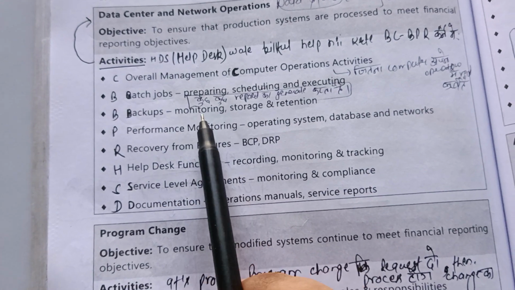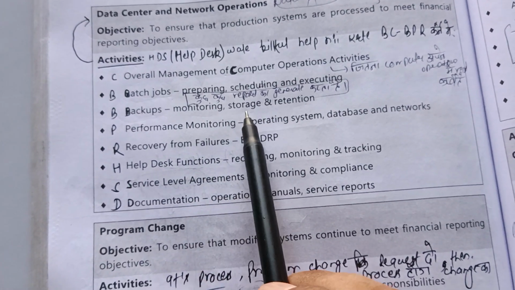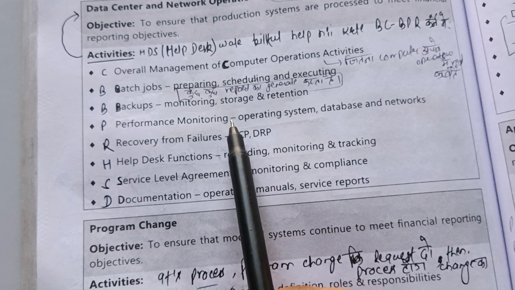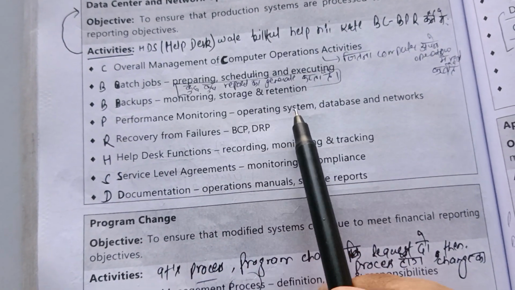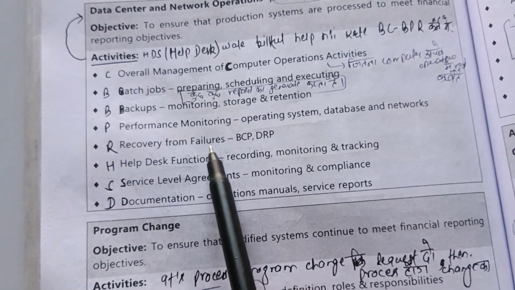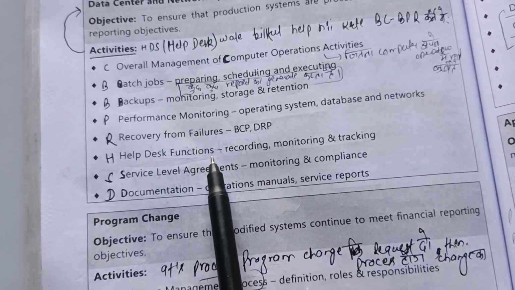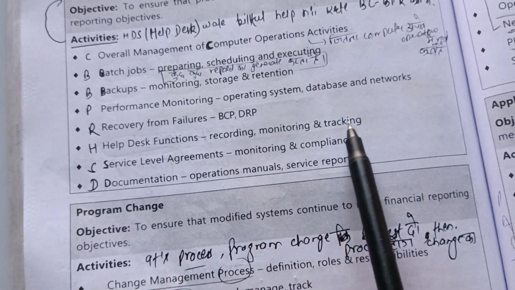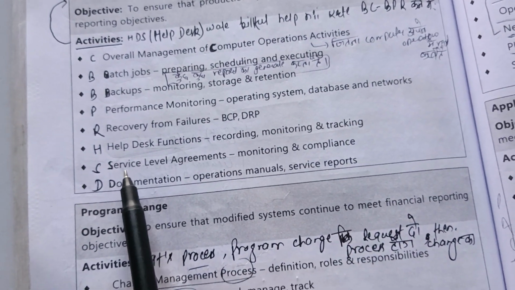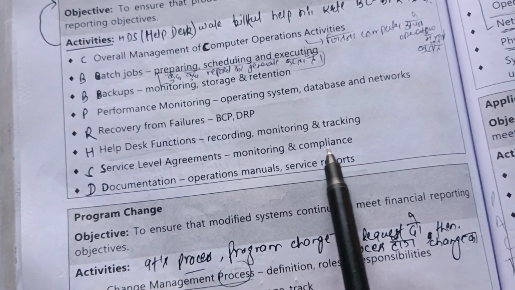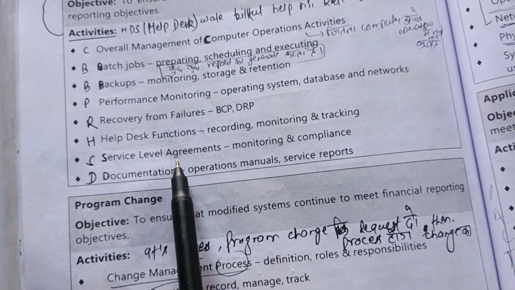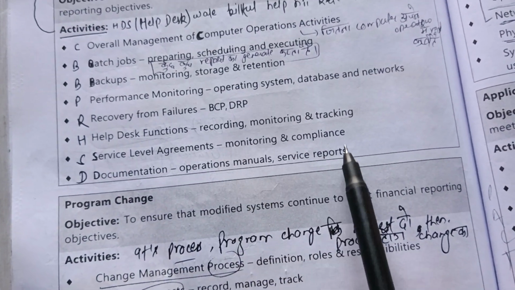Data center and network operation is useful for monitoring, storage and retention, and for monitoring performance of the operating system, database and network, and for recovery from failure, BCP and DRP. It is useful for help desk function, recording, monitoring and tracking. It is useful for service level agreements, like monitoring and compliance. It is helpful for documentation, operation manual and service reports.